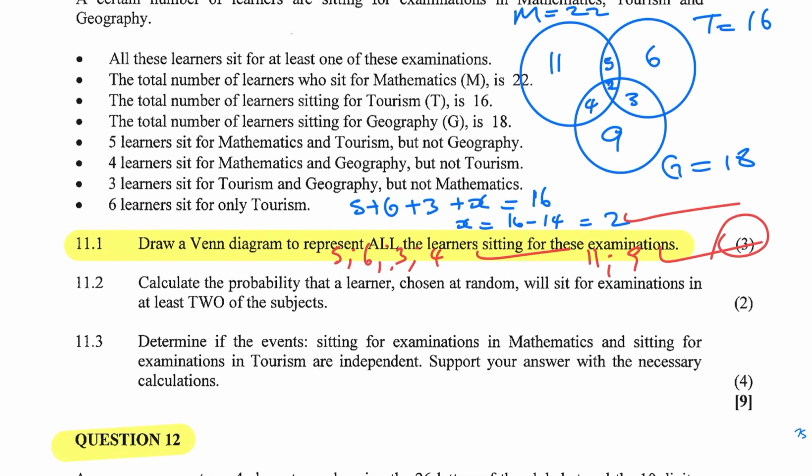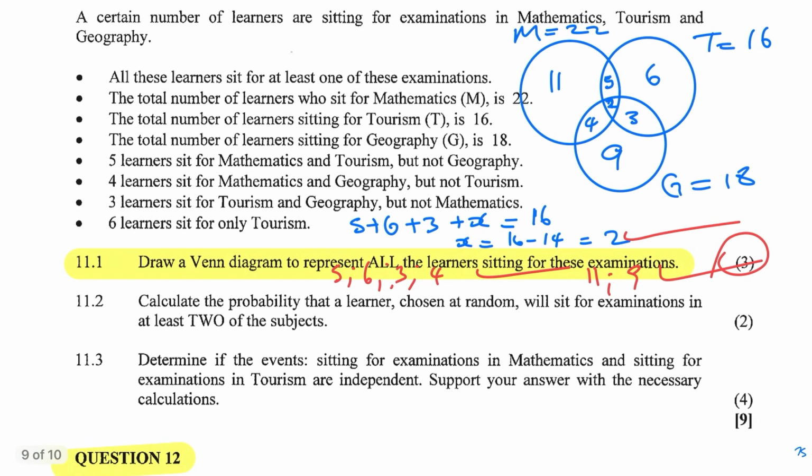So if you look at this carefully, a learner can sit at least 2 of the subjects. So if it's at least 2 of such subjects, you can be here. It can be mathematics or tourism, or it can be all of them, maths, tourism, and geography, or it can be just mathematics and geography, or it can be just geography and tourism. Okay, how many learners do we have first?